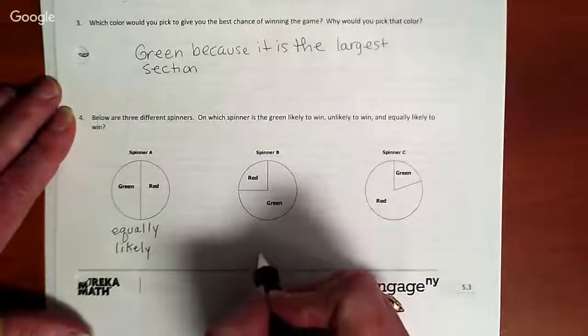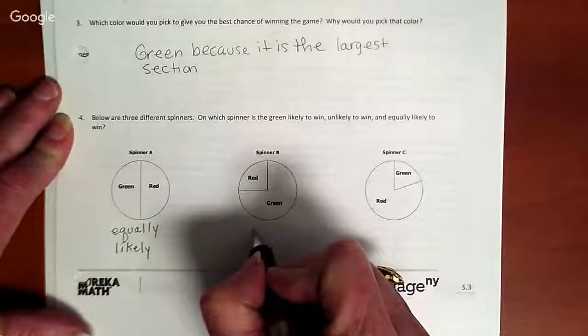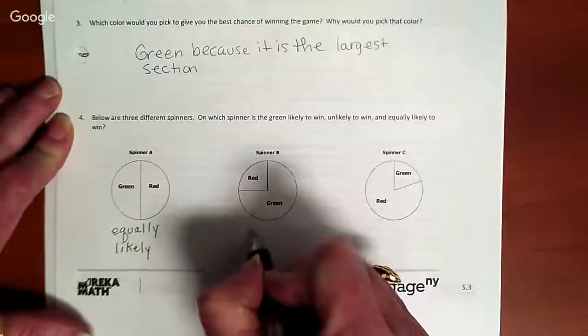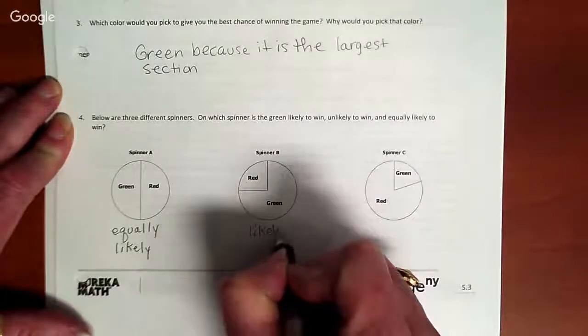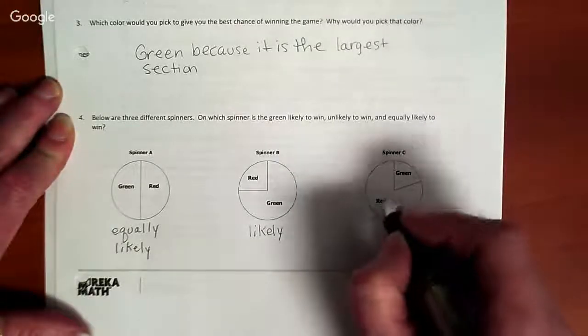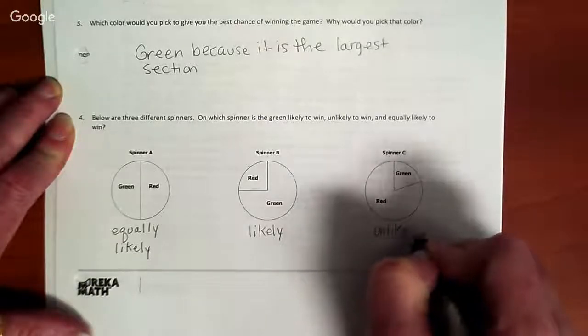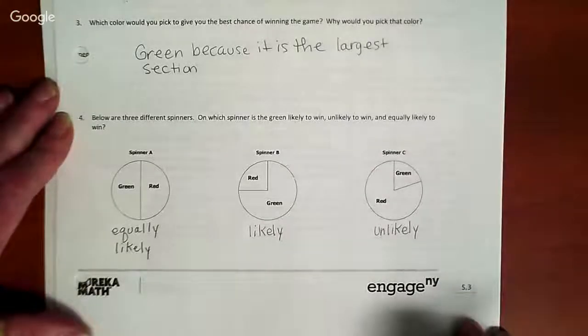Spinner B is likely to win. And spinner C is unlikely. Okay.